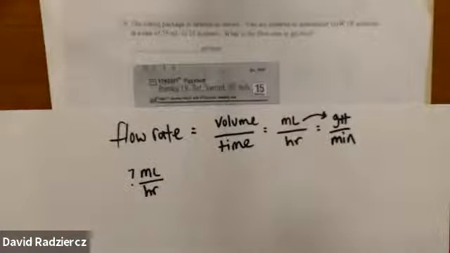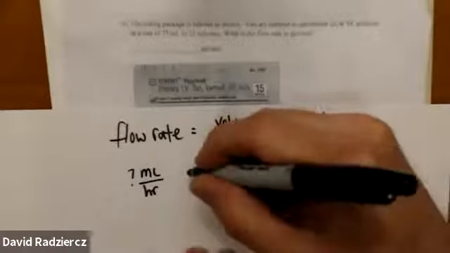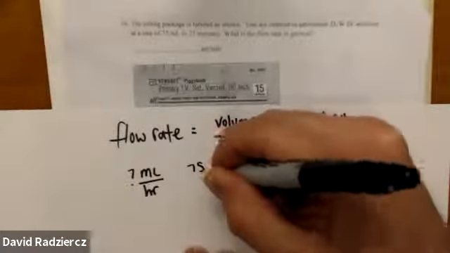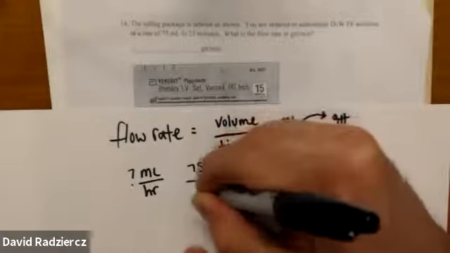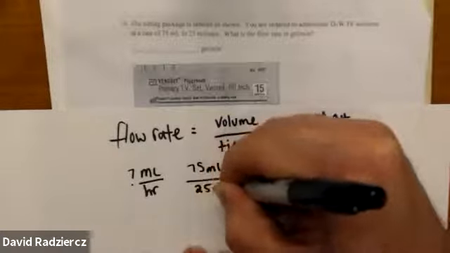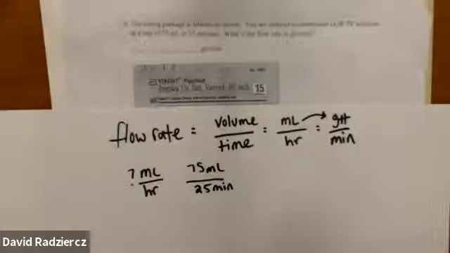So milliliters per hour is what we're looking for. So what I need is volume over time. The question says the flow rate is 75 milliliters in 25 minutes. Now I don't want minutes, right? I want hours for this scenario.